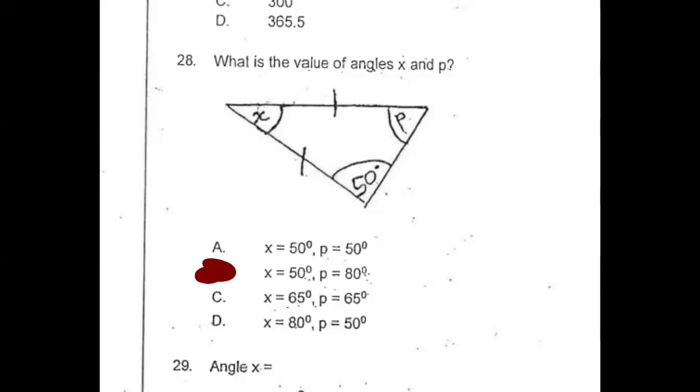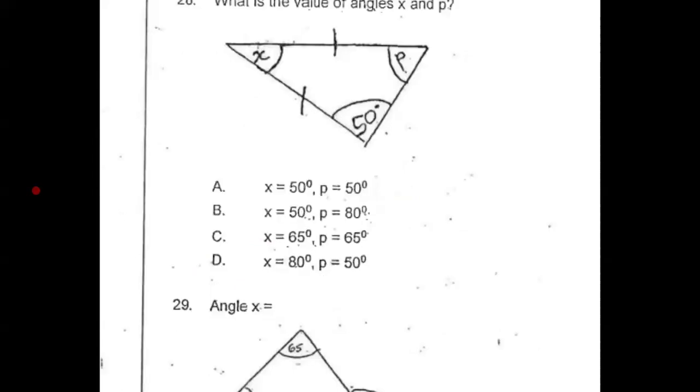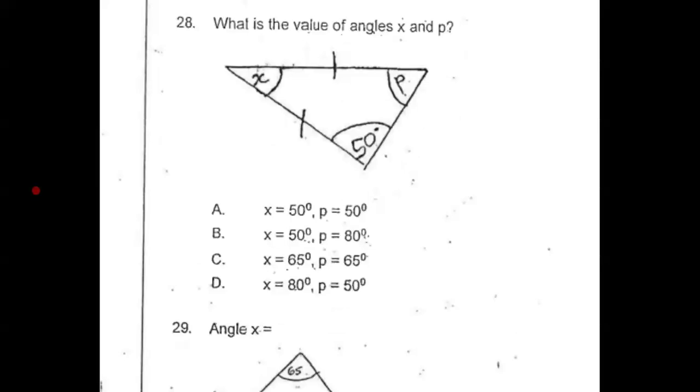The 50 degree almost looks like a 90 degree. Like, who is setting these questions? That looks like a 90 degree triangle. All right, I won't stress myself. That's foolishness. I'll call it a day.